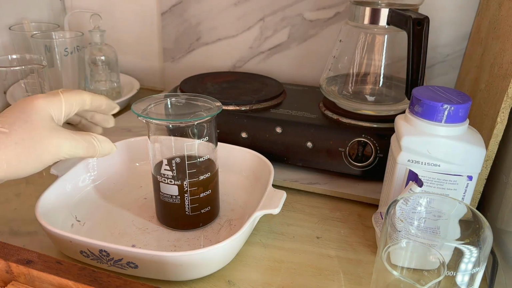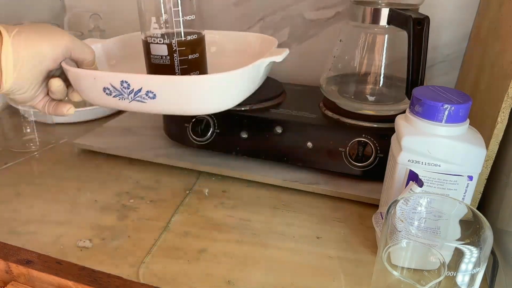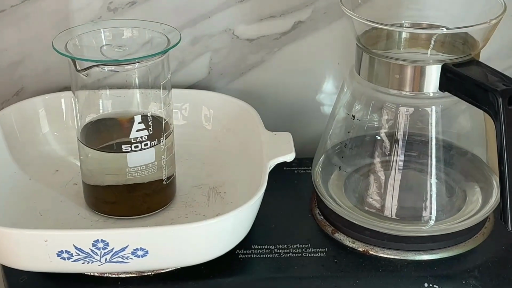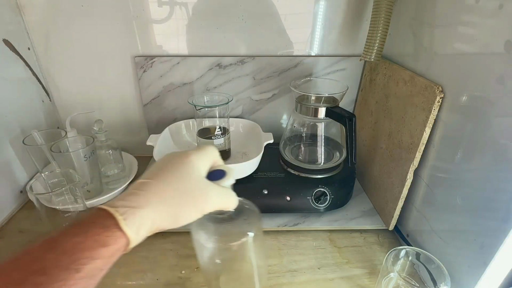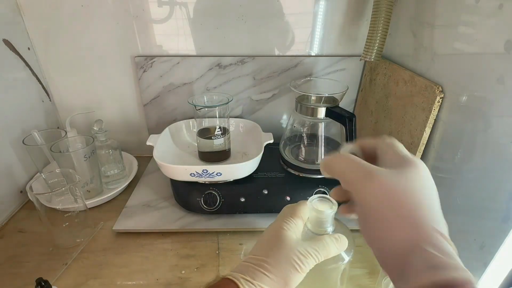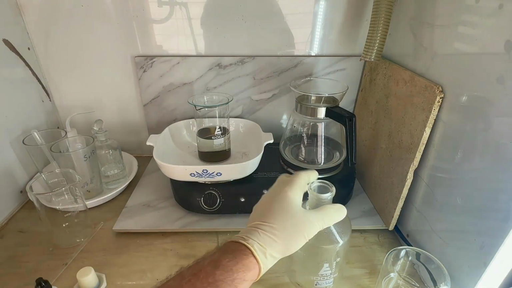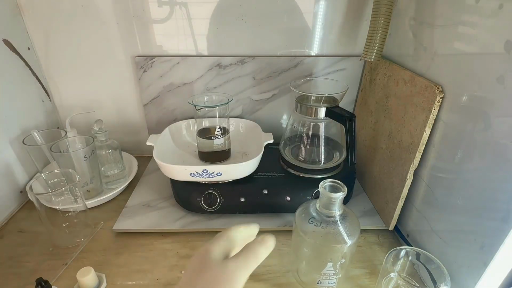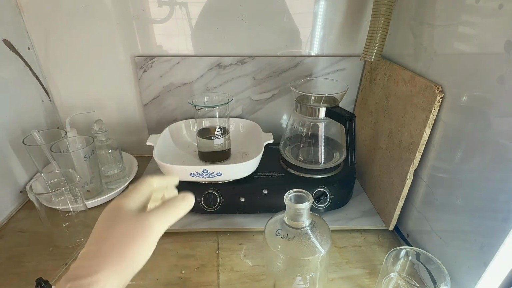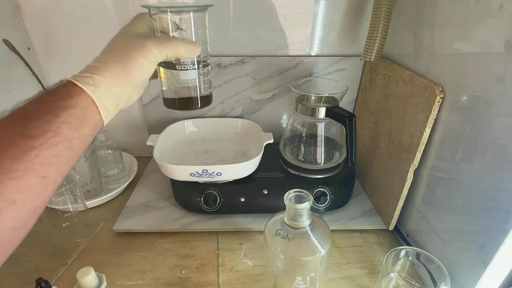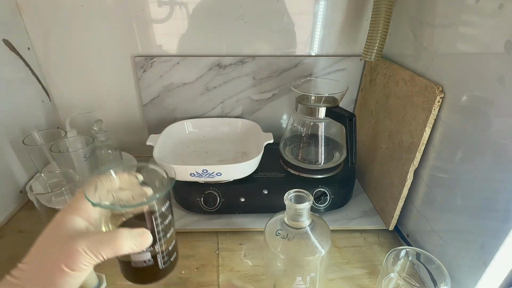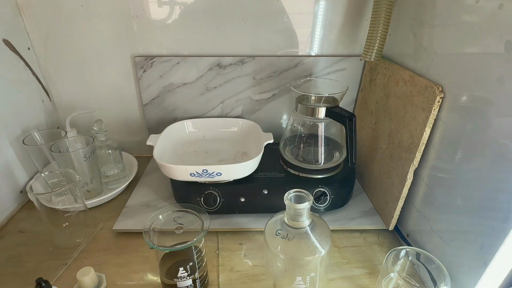Then we'll go ahead and set this up here out of the way. Let the gold settle. So the gold is settled nicely to the bottom of the beaker. Pull out our temporary stock pot again. And we're going to go ahead and decant this off and wash the gold. So first just going to pull that out. You can see it's a nice little layer on the bottom.